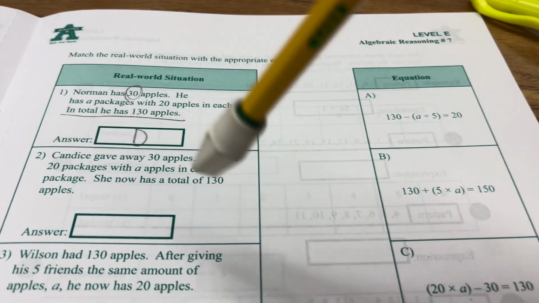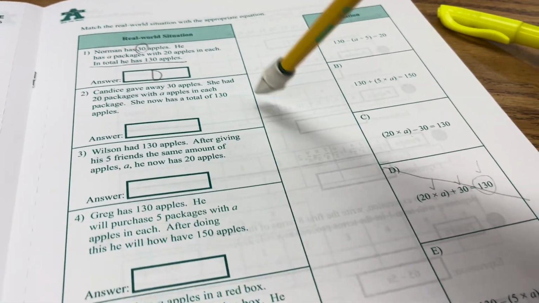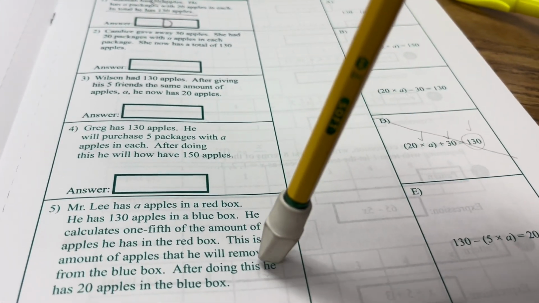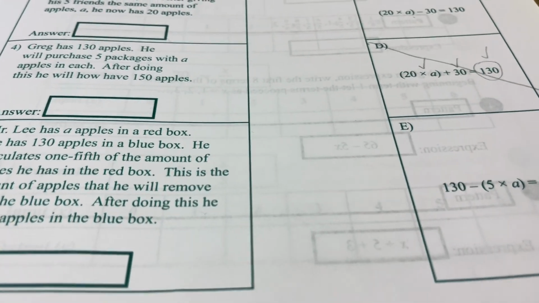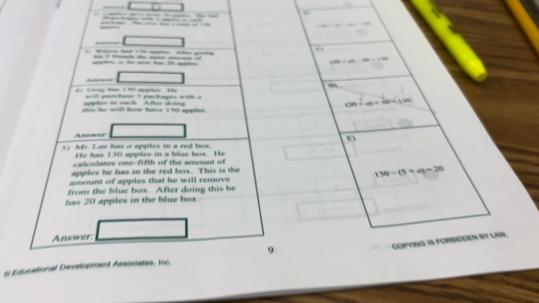So you're just going to try to read 2, 3, 4, and 5, and then just match them to what's over on the side. These are those variables ones where you're not solving them, you're just finding what matches. So just try it. It's page 9.